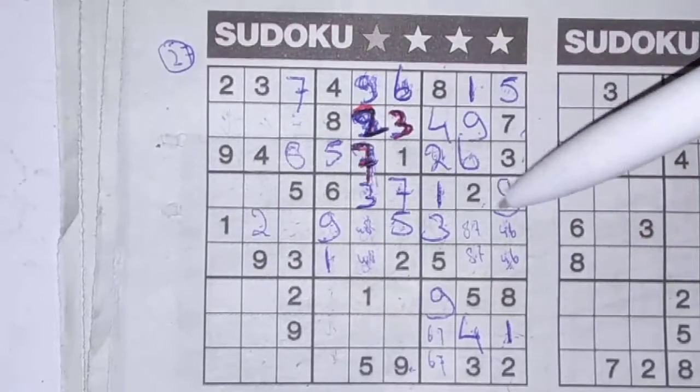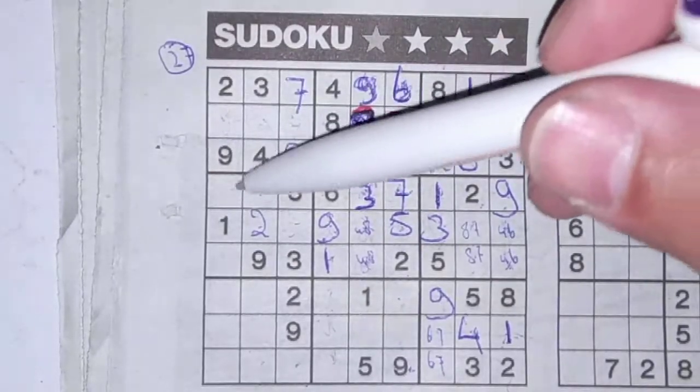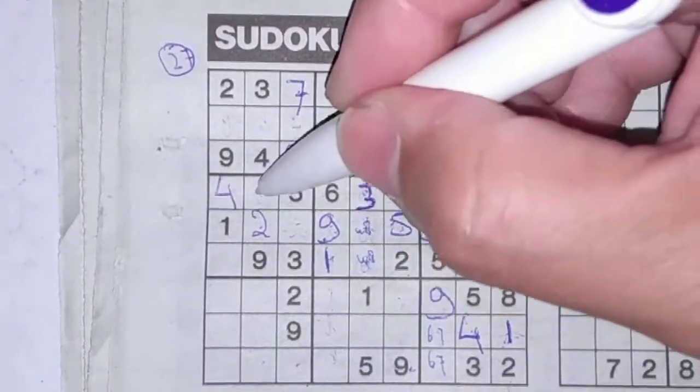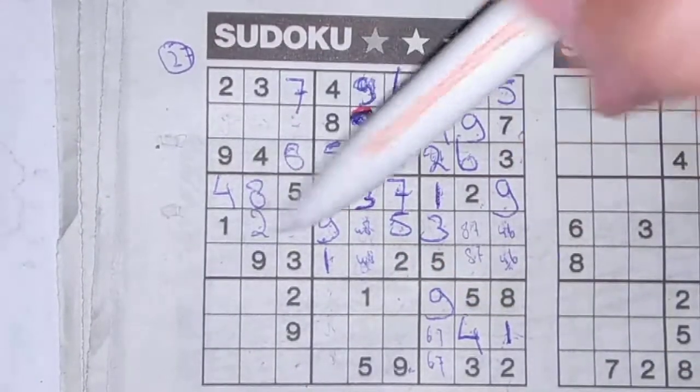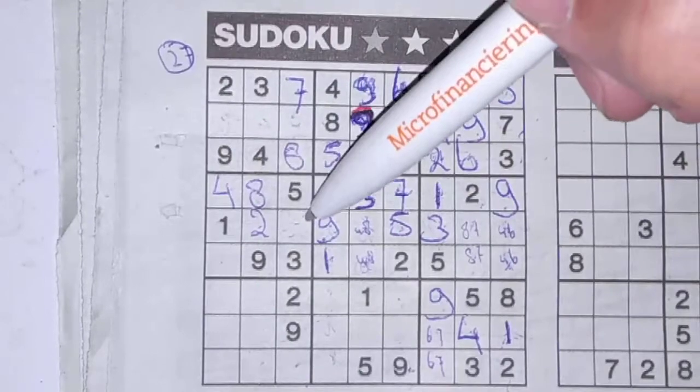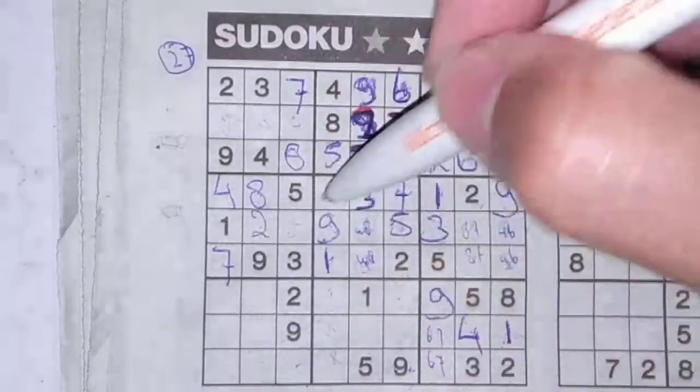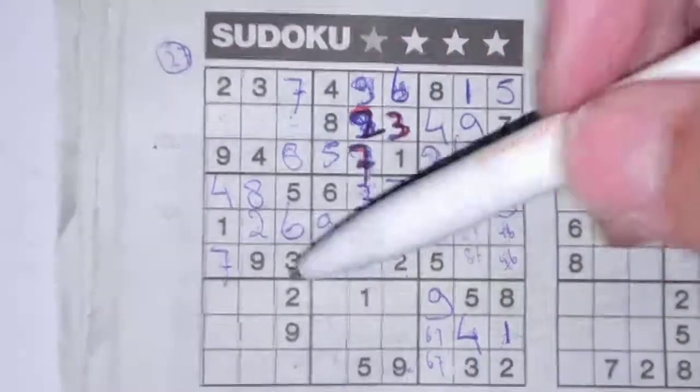2 numbers left in this row for the numbers 4 and 8. We have a 4 here, no 4 there. 4 should be here and 8 goes there. 2 numbers left in this big square for the numbers 6 and 7. We have a 7 there, no 7 there. 7 should be here and 6 goes there.